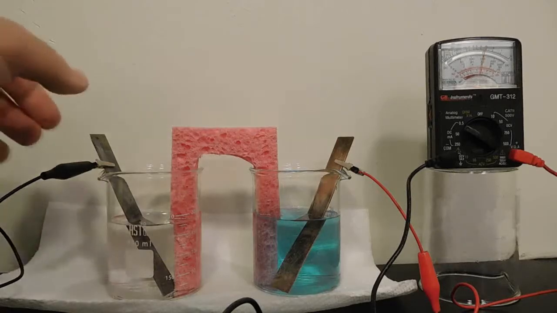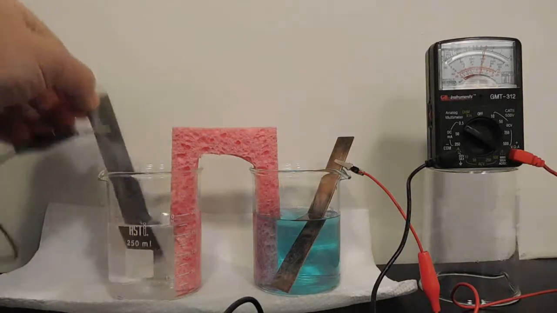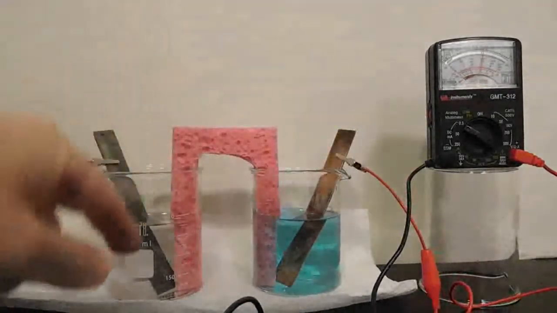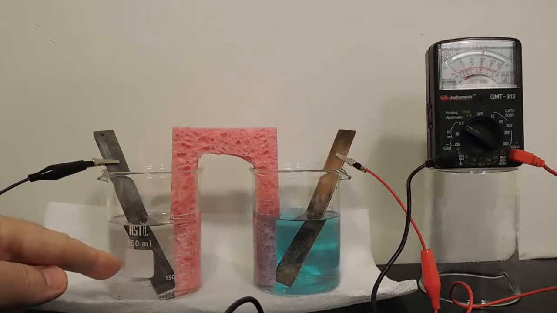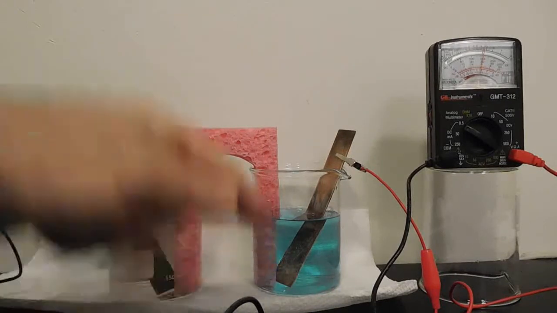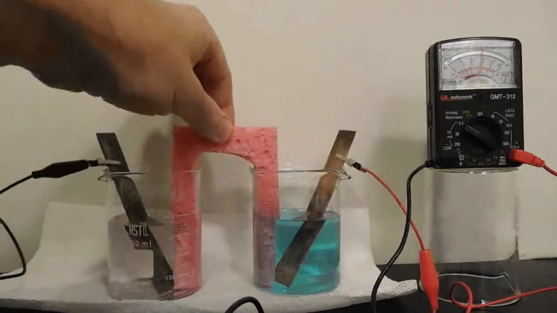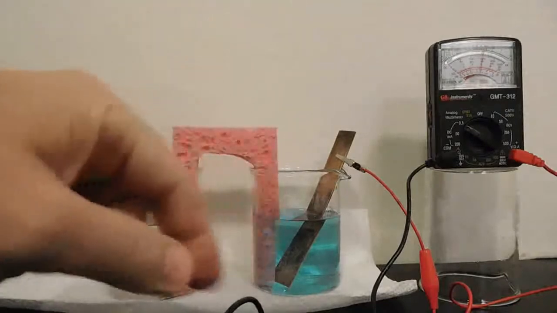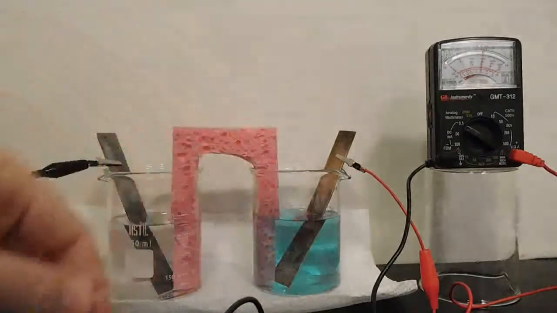Okay? So, I'm going to show you a demo. I've made a battery right here. Hey guys, look at this. I made a battery. Here, I've got a piece of zinc and a piece of copper, two different metals with different reactivities. I've got a beaker of zinc sulfate. I've got a beaker of copper sulfate. That's the blue liquid. I've got a salt bridge connecting them. It's just a sponge that's soaked with these two solutions, and that allows ions to flow back and forth.